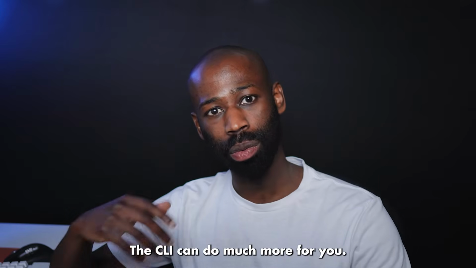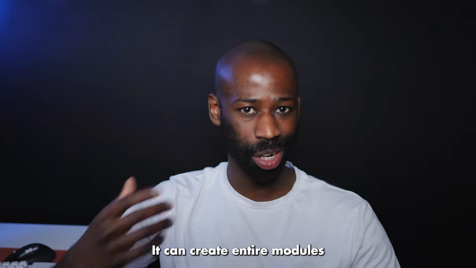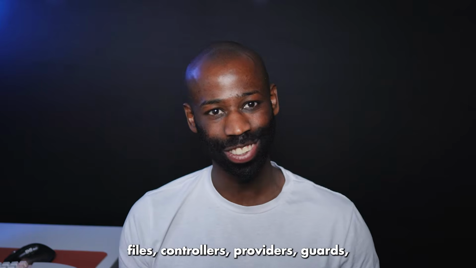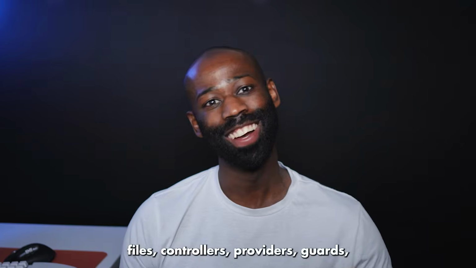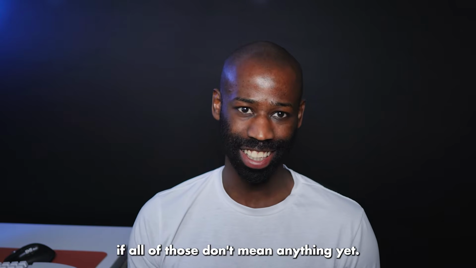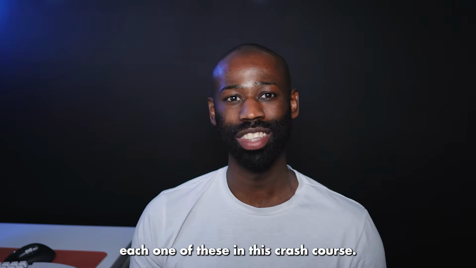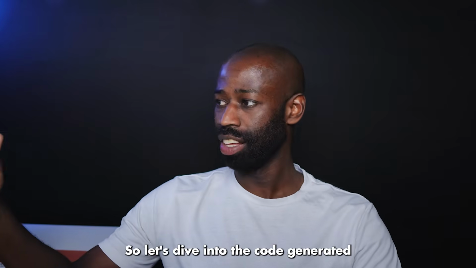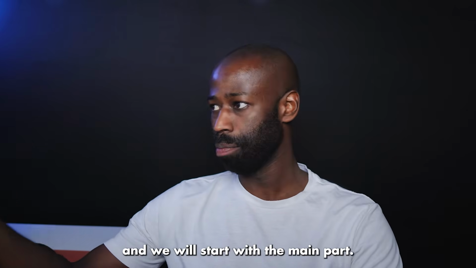The CLI can do much more for you. It can create entire modules with CRUD resources. It can create test files, controllers, providers, guards, pipes, etc. But don't worry if all of those don't mean anything yet. We are going to go through each one of these in this crash course. So let's dive into the code generated, and we will start with the main file.